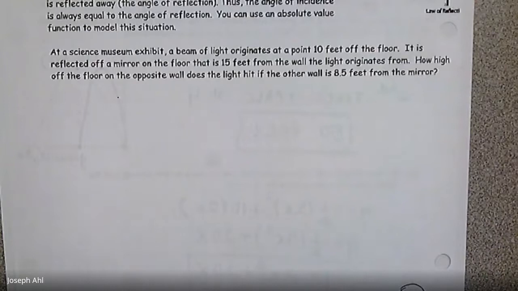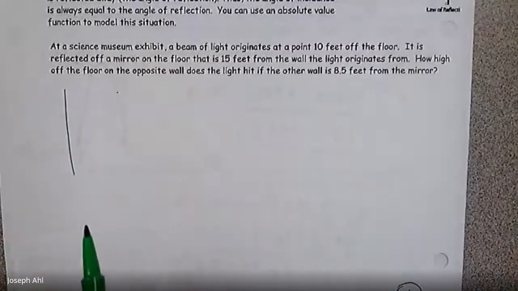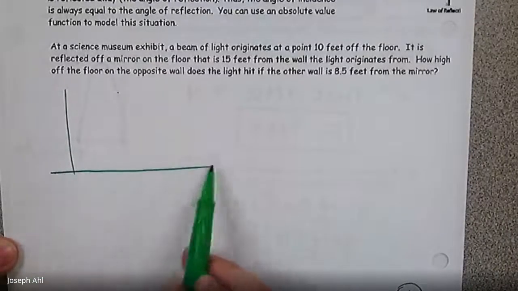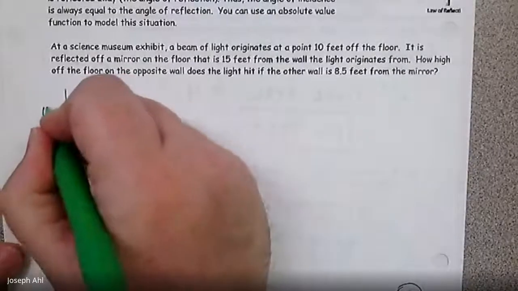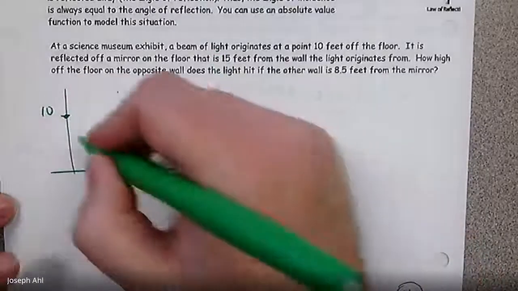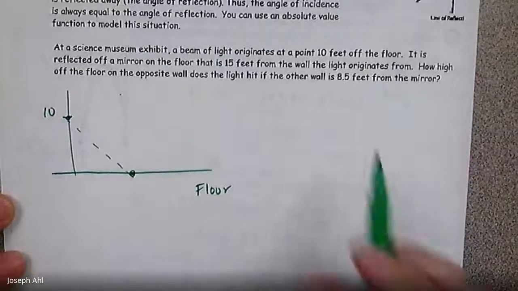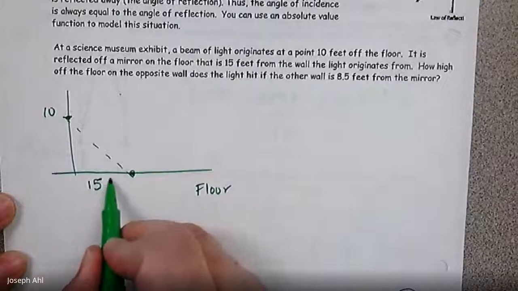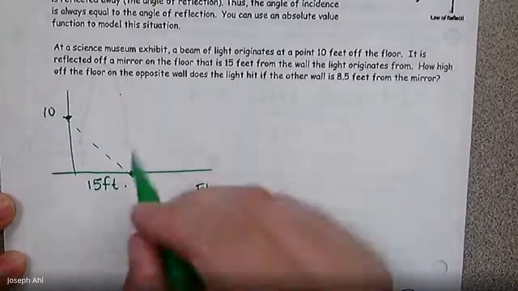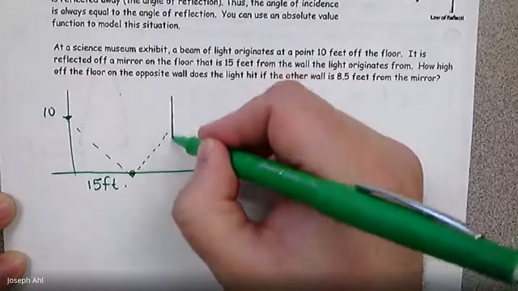Let's draw a picture to make some sense of this. So we have a room, okay? And what we know is that the light originates from a point 10 feet off the floor. Okay, so here's the floor. So we're going to start at 10 feet up, and the light's going to come down, and it's going to hit a mirror on the ground. And that mirror is 15 feet from the wall that the light originates from. So this distance is 15 feet. It's going to bounce off, and then it's going to hit another wall.